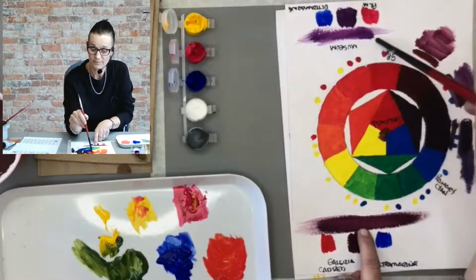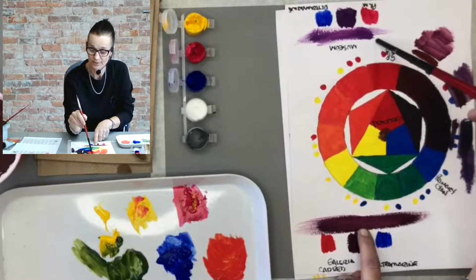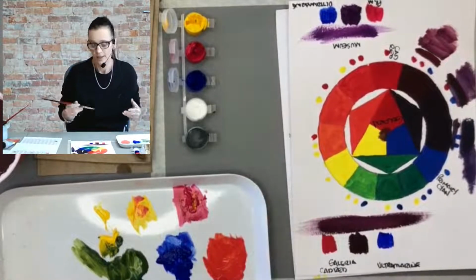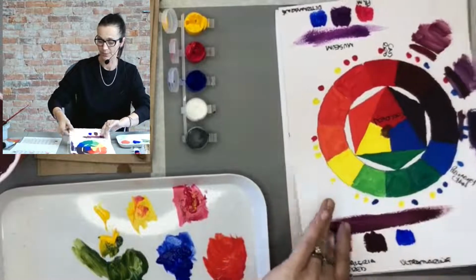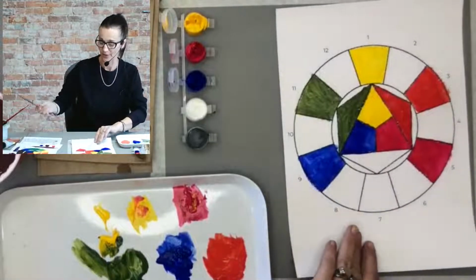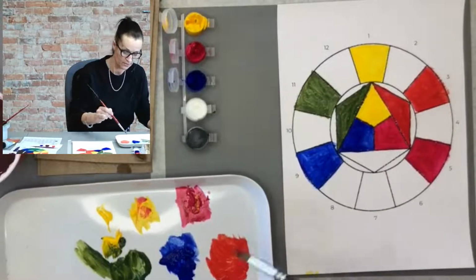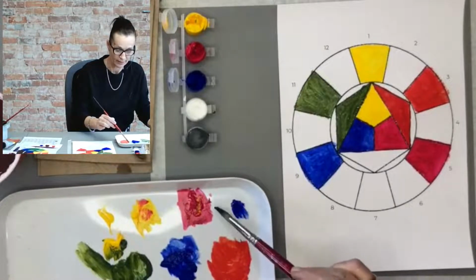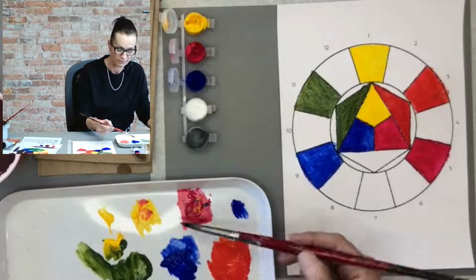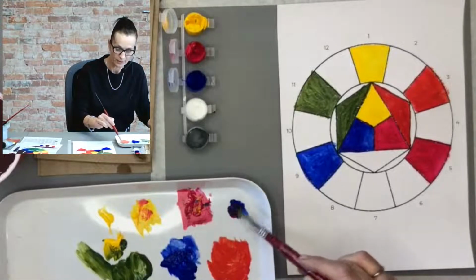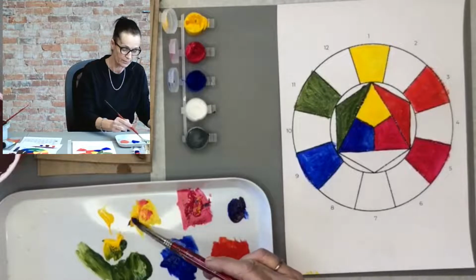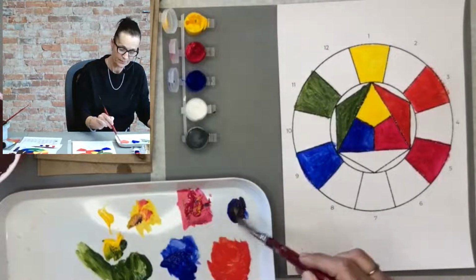It's very pretty. That's your pretty purple. Okay? So when you have all your primary colors together, when we mix them together, so if I take a little bit of red, and I'm just going to do it on my palette, and I'm going to take a little bit of blue, a little bit of red, and I'm actually going to add a little bit of yellow into it.